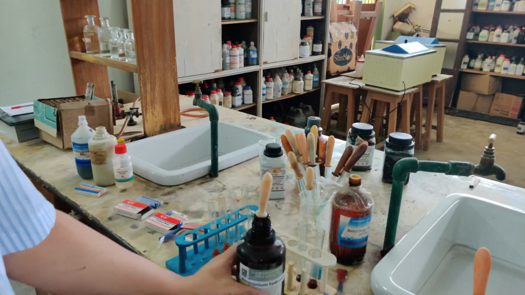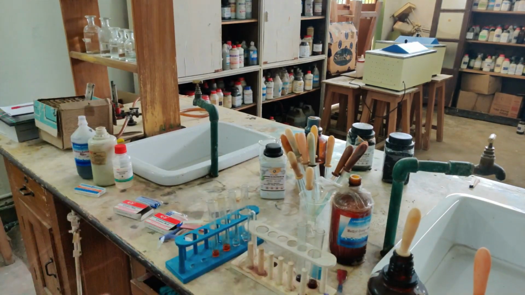So I have shown you both the solution as well as the paper in terms of the litmus, that is in terms of your red litmus and blue litmus. Now let's go to methyl orange.